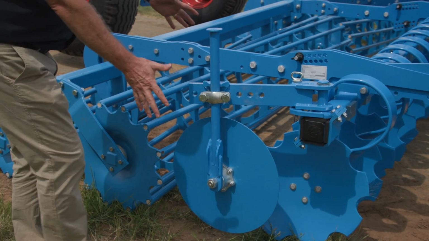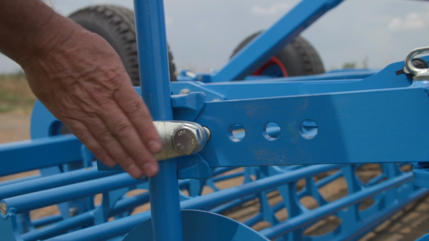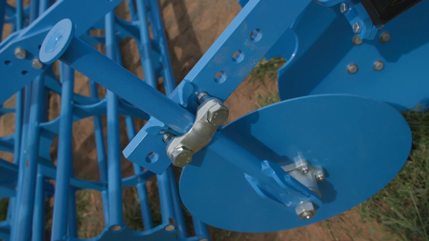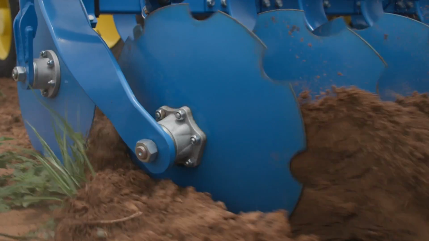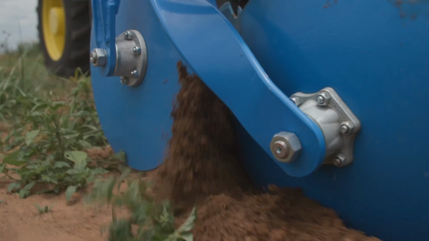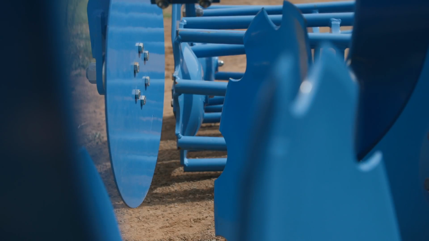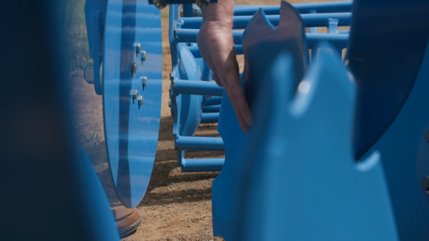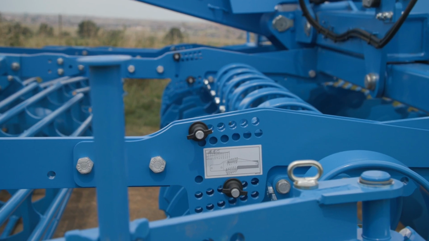These are the lateral limiters. There are settings on both sides enabling the shields to adjust. They can be adjusted or moved sideways or upwards and downwards. The setting will be determined by the desired depth and depends on the volume of residue. The settings also allow you to maintain the residue within the working width or workspace.